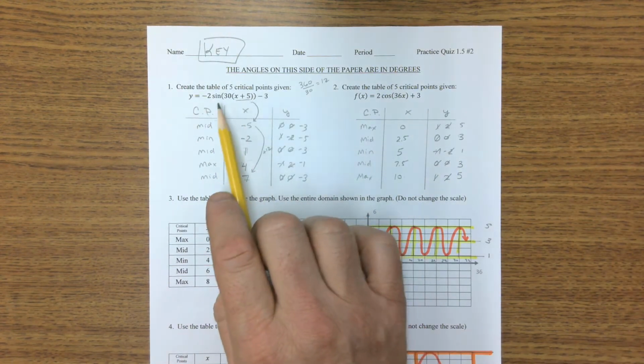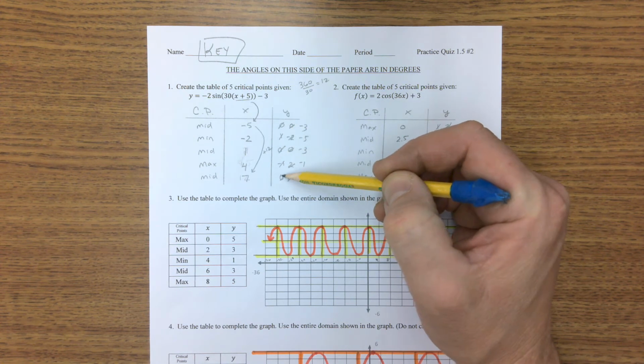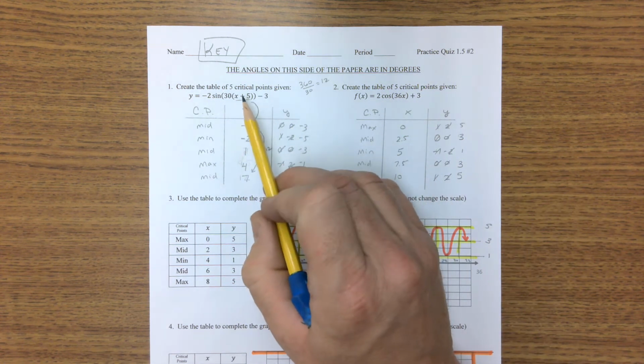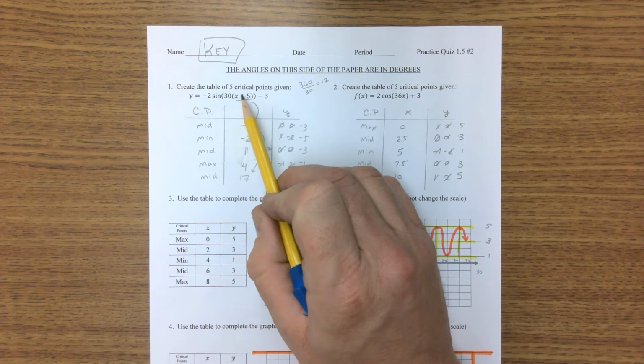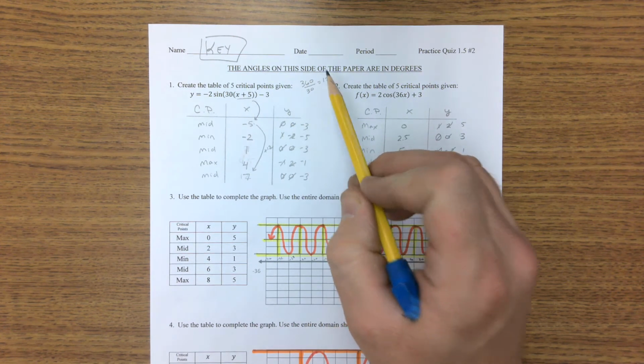I'm going to go over practice quiz number 2 here. Well, the first is our typical table for sine, and that's 0, 1, 0, negative 1, 0. However, it has a phase shift. A negative 5 will make this 0, so I put a negative 5. Now the period is still 12.